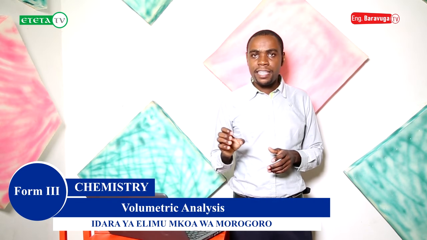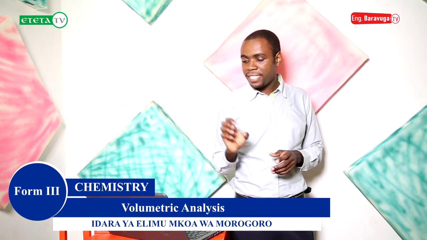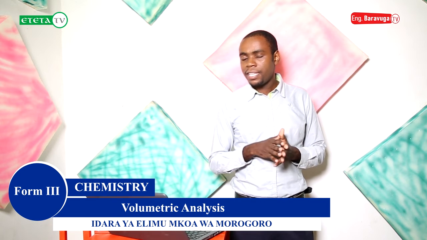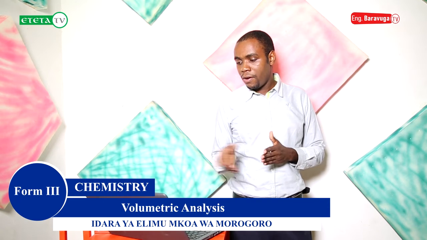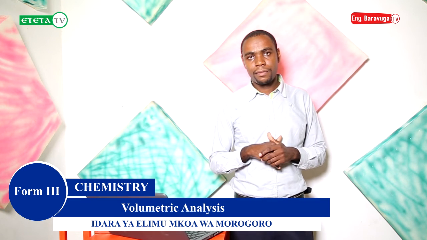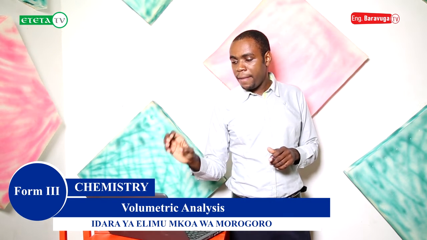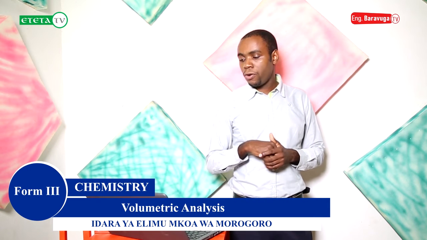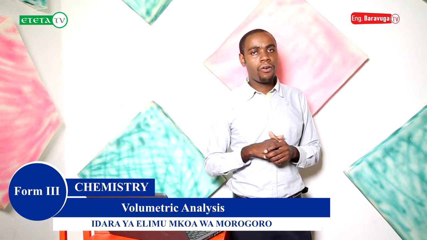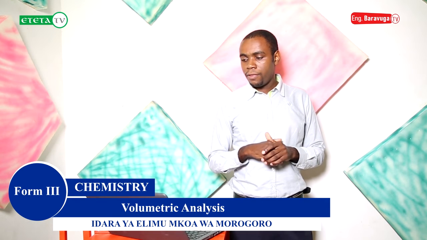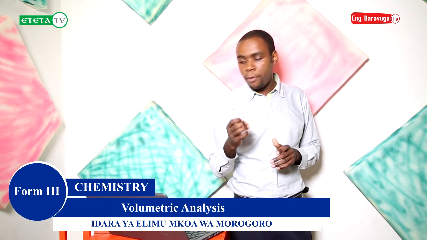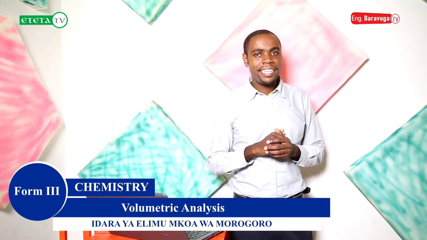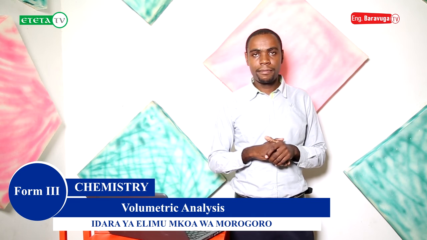To identify element X from X carbonate, we sum up the atomic masses of the constituent elements of the compound. Here we have element X, which is unknown, and also we have carbon, and 3 oxygen. We have 2 X, carbon, and oxygen, which will be equal to 106 grams per mole.